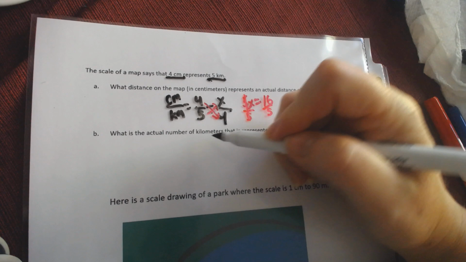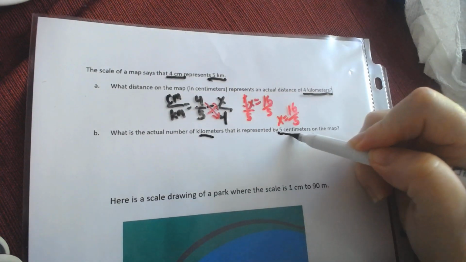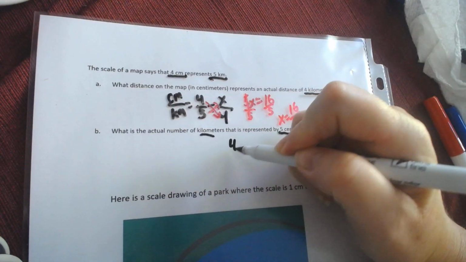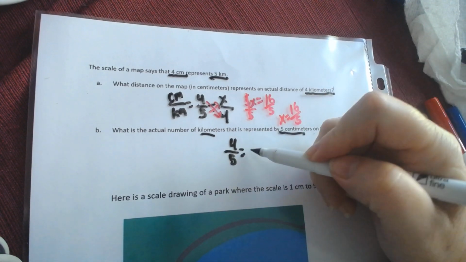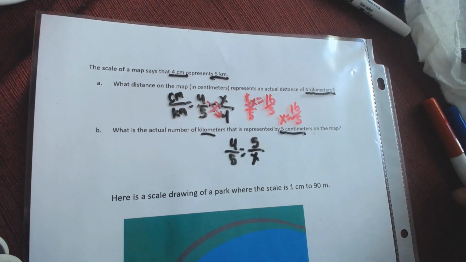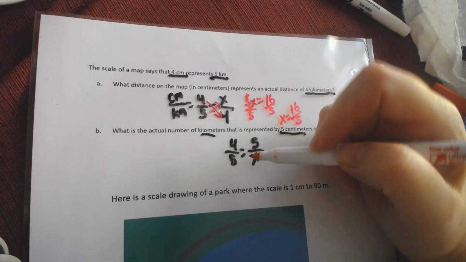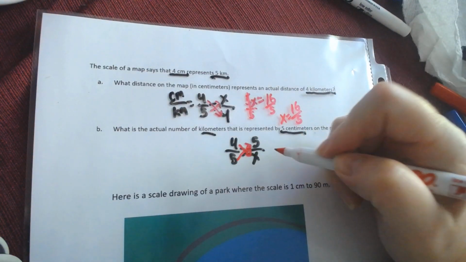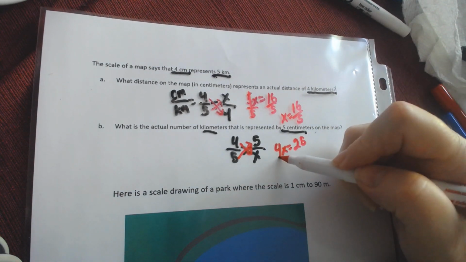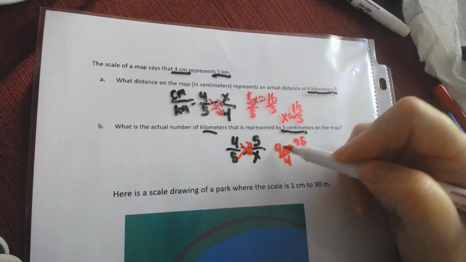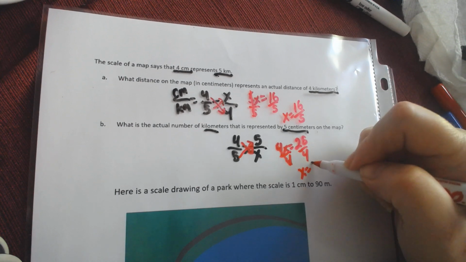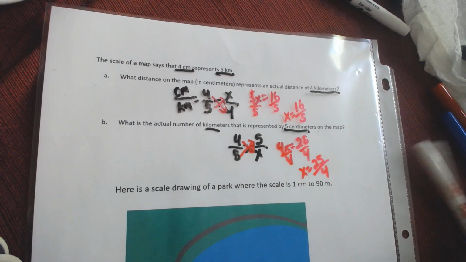What is the actual number of kilometers that are represented by 5 centimeters? So again, I'm going to use my same ratio. I'm going to do 4 over 5 equals, now this time I've got my centimeters, so my 5 has to go on the top. And I'm going to use cross multiplication again. So 4 times x is 4x. 5 times 5 is 25. I'm going to divide by 4 to get x by itself. 4 divided by 4 is 1. 1 times x is x. 25 divided by 4, I'm just going to leave as 25 divided by 4.